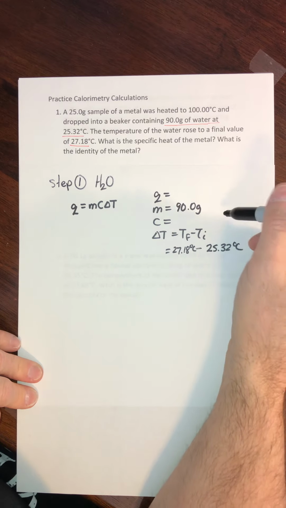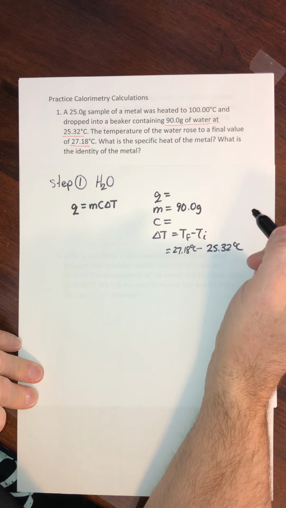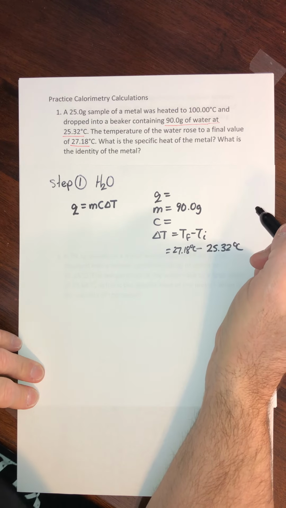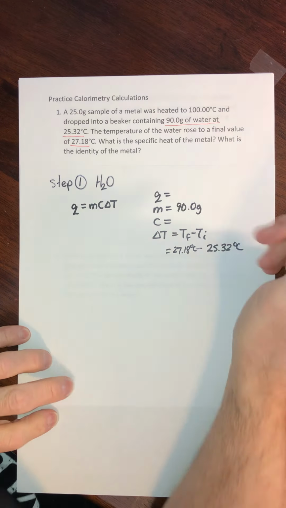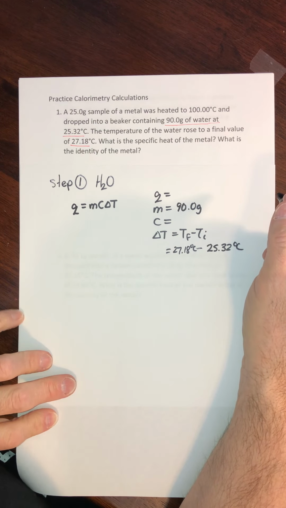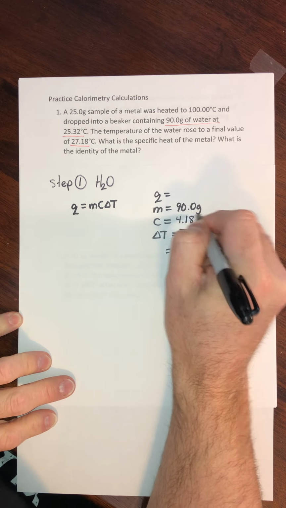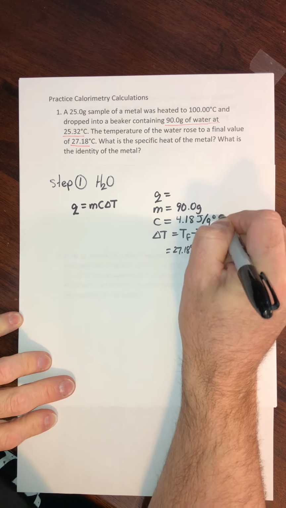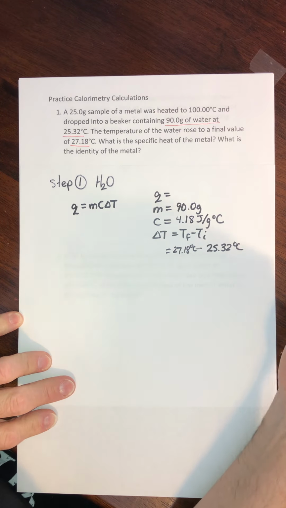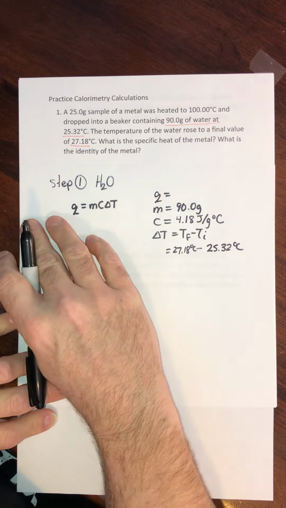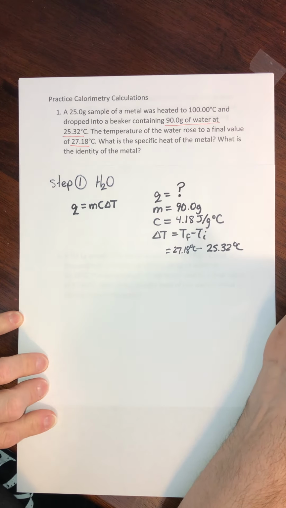In step number one of these problems, you always are given the specific heat capacity of water, even though the problem doesn't usually give it to you. It's one of those, I give it, but I don't really give it, right? You really have to memorize the 4.18 joules per gram per degree Celsius for the water. It's considered a given, but it's not often actually given. And for step number one, you are always calculating the amount of heat that goes with the water. Always.